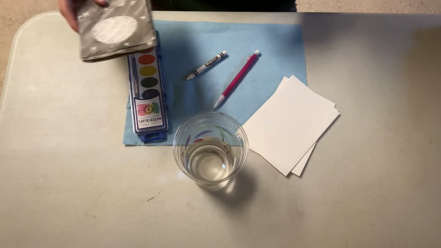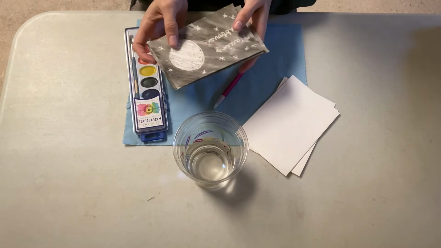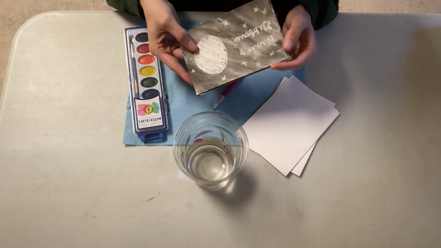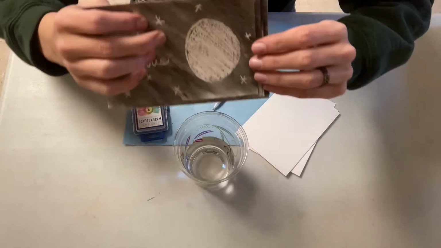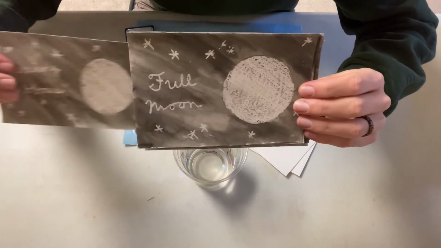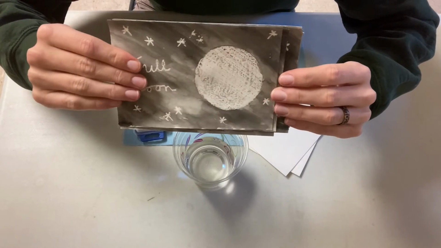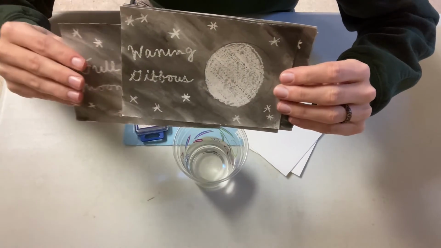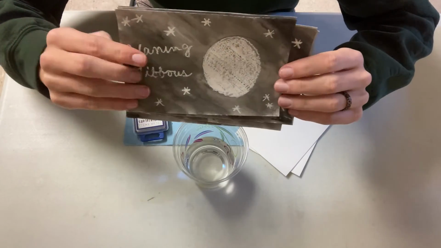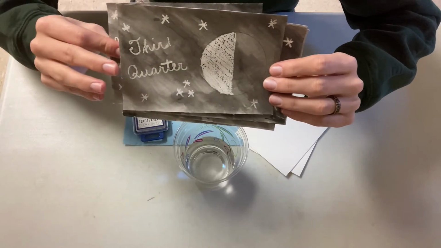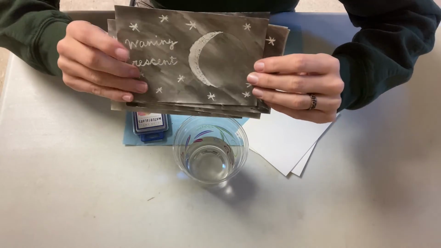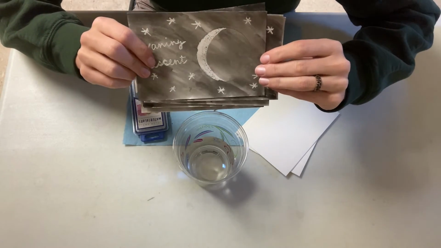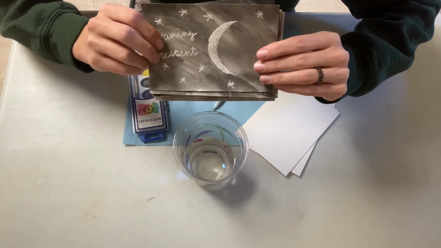Alright, so we will be making some moon phase cards, and I've made a set as an example to show you guys already. This is what they look like. Here's just a few of the phases. So at the end of this activity, you guys will have your own moon phase cards to use to take outside and see what phase the moon is in.